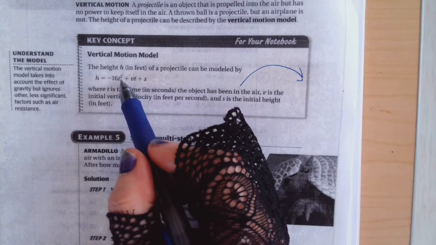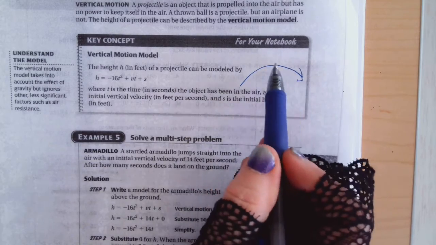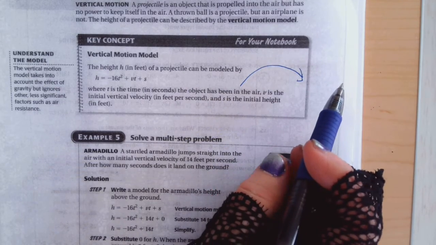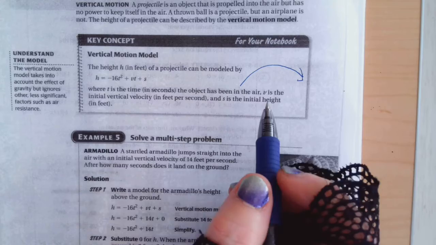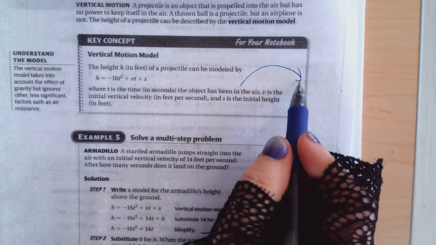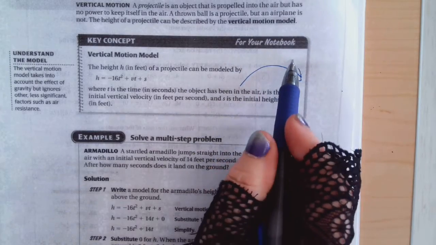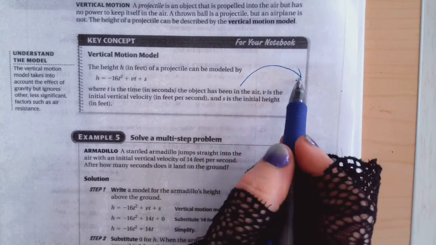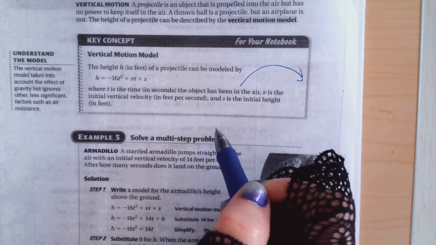So the t squared ensures that you have what we call a parabola, and we're going to get into that shortly. The negative means that it goes this way. If I had a positive, it would go the other way. So I call it a frowny face, like you're frowning, okay?